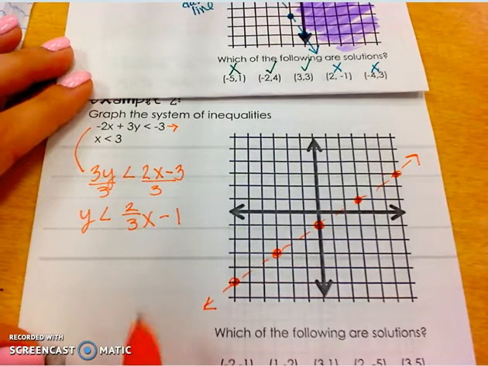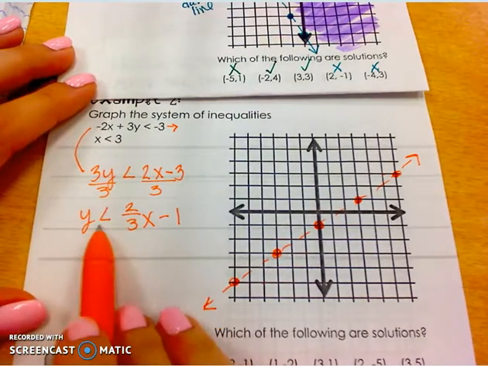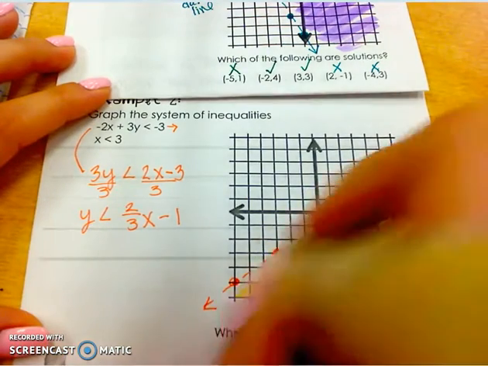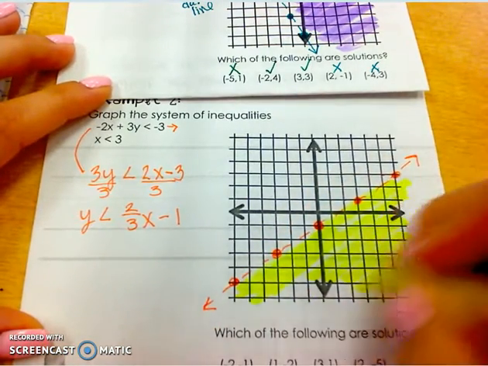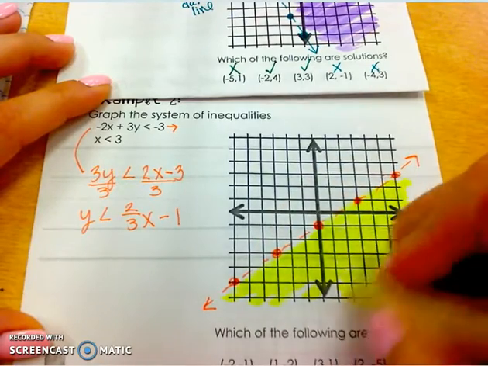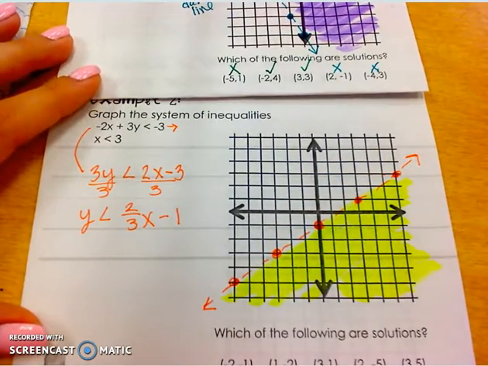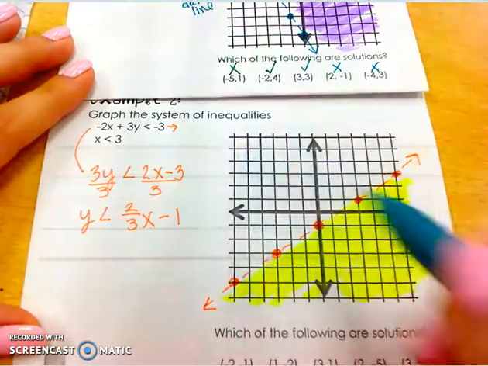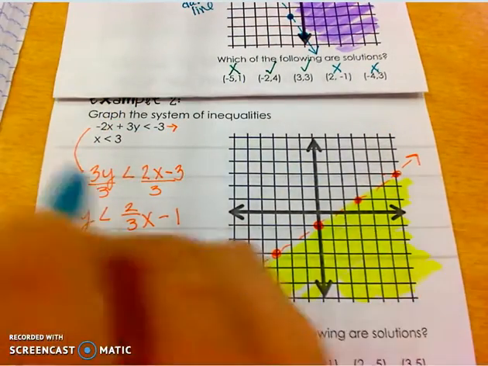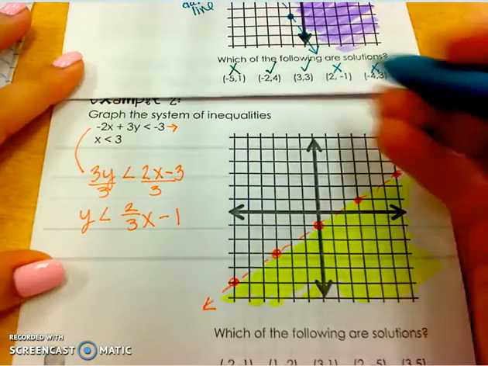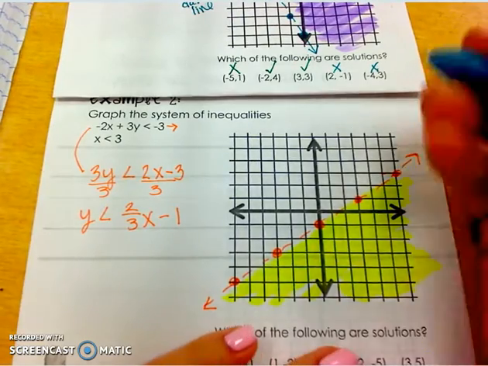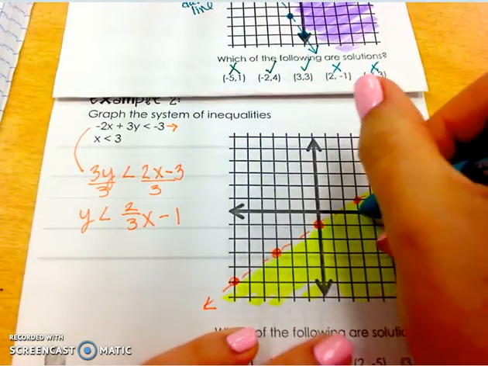And then our shading, its y is less than that, so it's everything below the line. So the second line is x is less than 3. Well, that's where this crosses the x-axis. This is a vertical line. The slope is undefined. So we're going on the x-axis to positive 3.